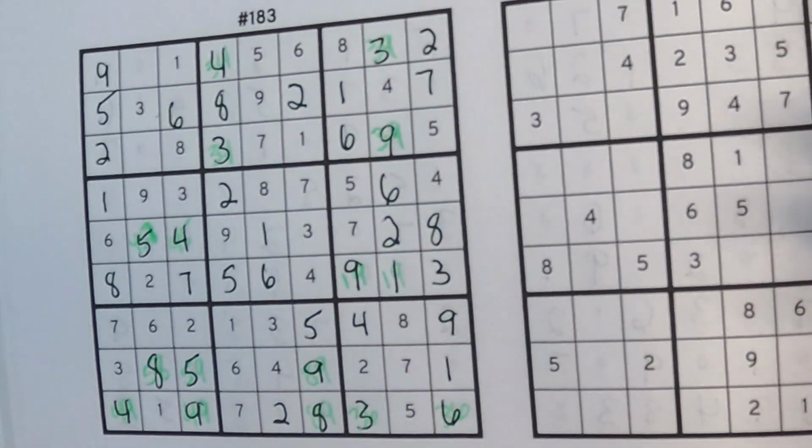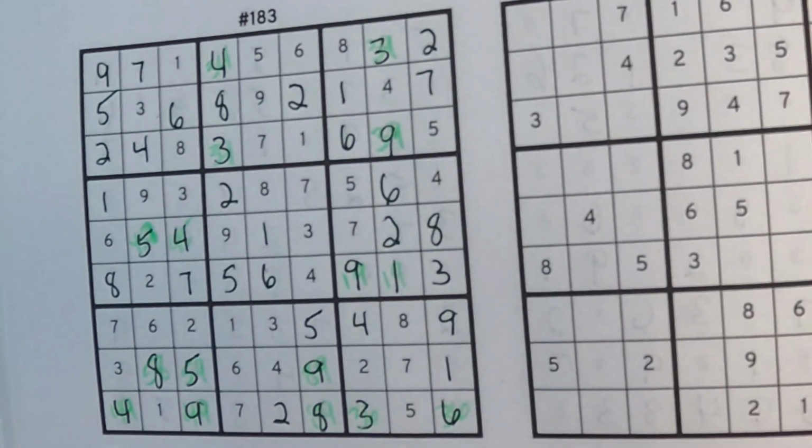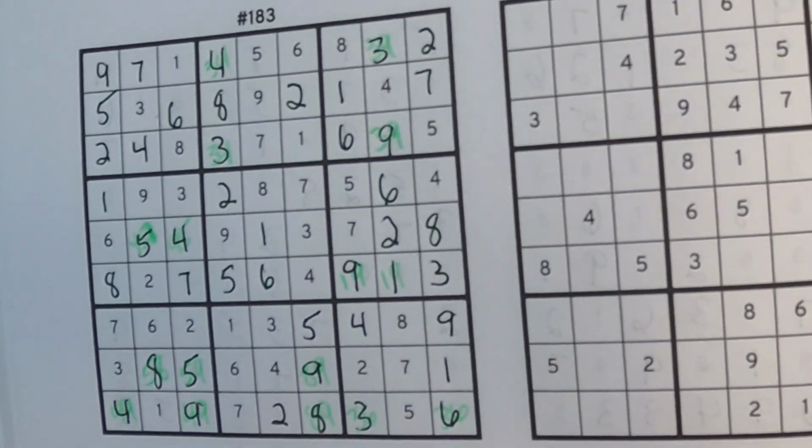For this box now, we're missing 4 and 7. We've got a 4 here, so 7 and 4. And there we have it for today's puzzle.